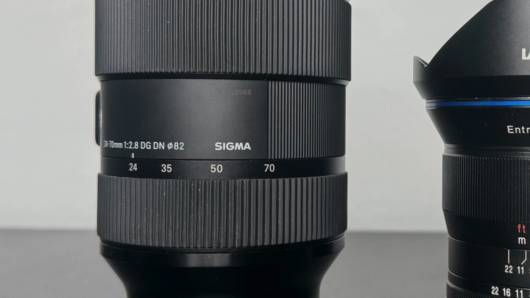Zoom lenses and primes. Zoom lenses allow a person to zoom in and out of a specific scene, a person, wildlife, etc. It's a very versatile lens because it allows a person to stand in one place and capture different focal lengths of a subject or a scene.